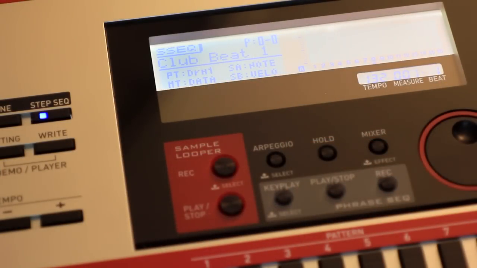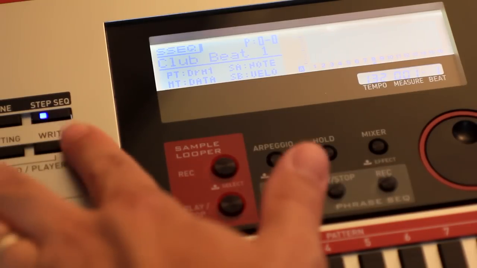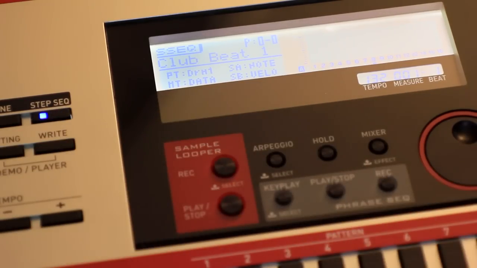So for the purpose of this tutorial, let's make sure we're all starting in the same place. Press the step sequencer button. Then scroll to a blank user step sequence. A blank one will have the name untitled.